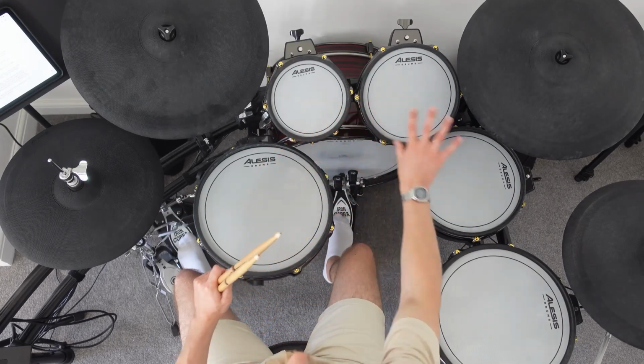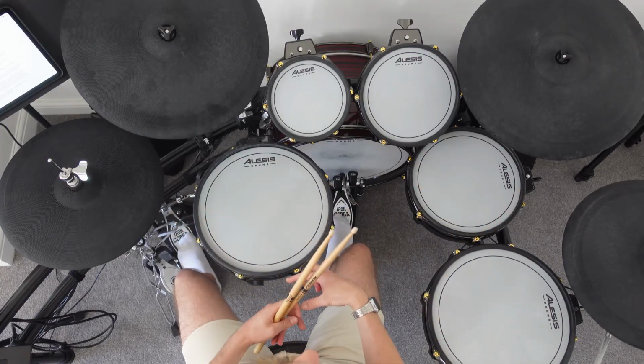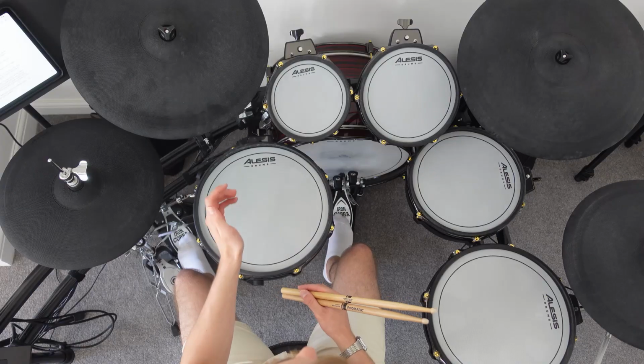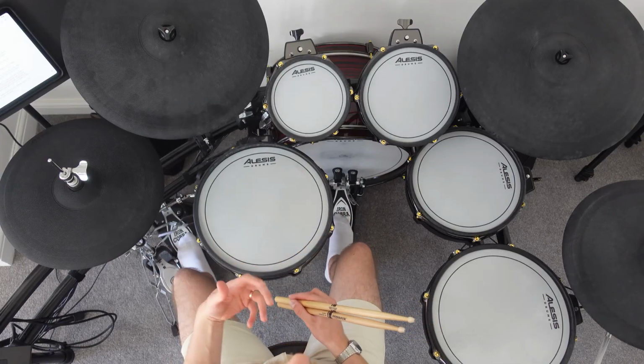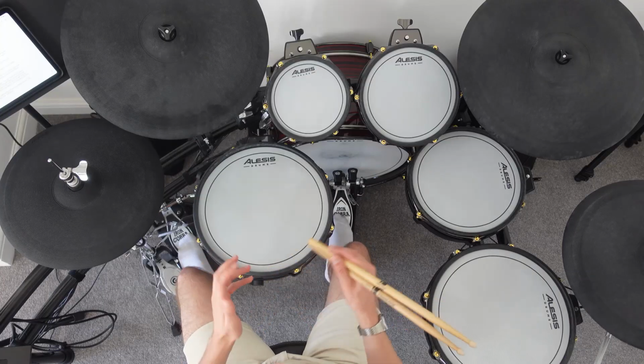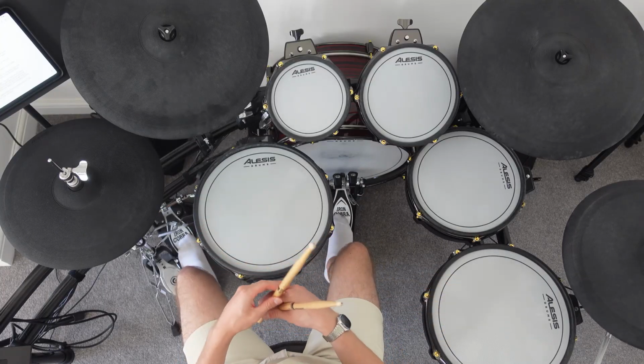Alright, now it's time to orchestrate these patterns around the drums to create some tasty fills. I'm going to do each one at a time, nice and slow, and then I'll play it all in context. Feel free to come back to this if you need to go back over anything.